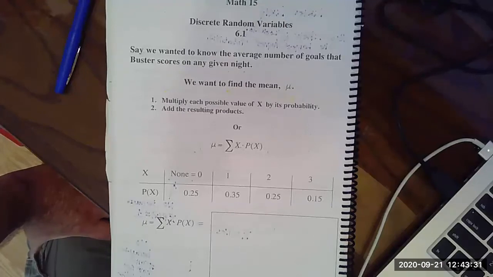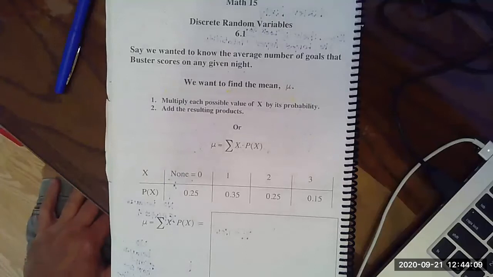I mean, what about the average number of kids in families in the United States? I don't know if you've ever heard of this before. Per family, it's 2.3 kids on average. How can you have 0.3 of a kid, you might say? No, but it's on average. Some families have more than 2, some families have less than 3. So for Buster, the average number may not be an actual nice whole number of goals. It could be some portion of that.